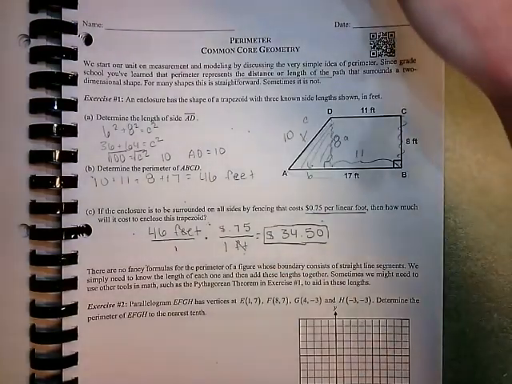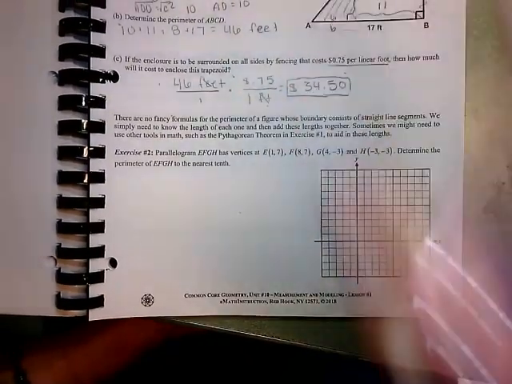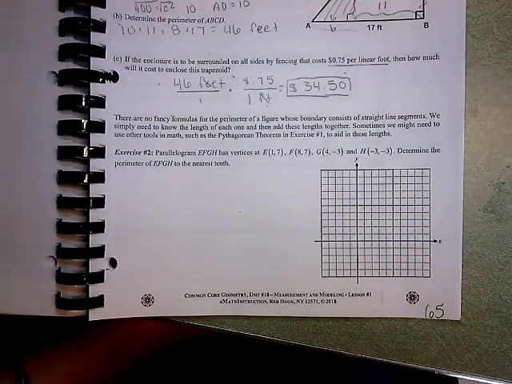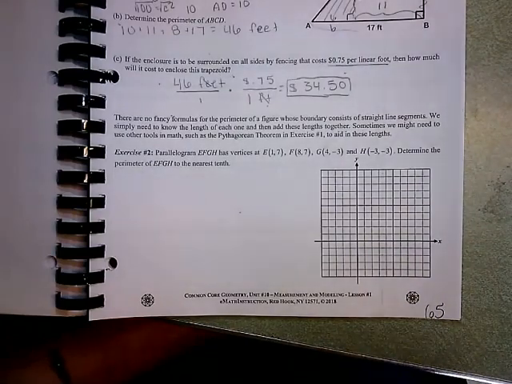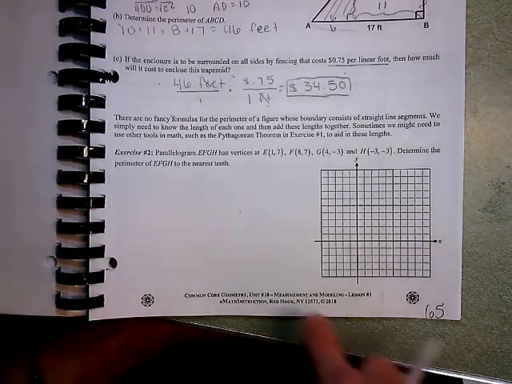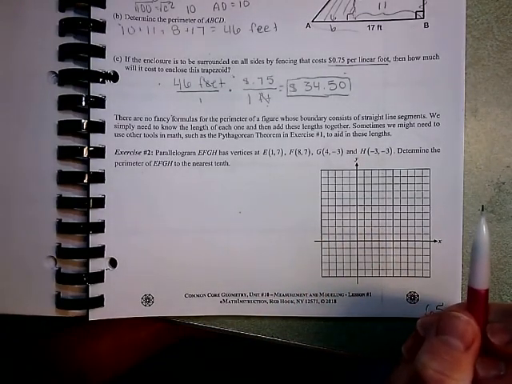Okay. All right, so let's take a look at 2. So the biggest thing to know is that there's no formulas specifically to find perimeter. Perimeter, I guess, is just more of a concept, and you guys just really need to know that it's the distance around a shape. Okay. So let's take a look at exercise 2.